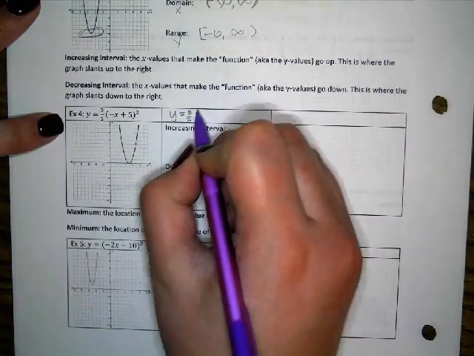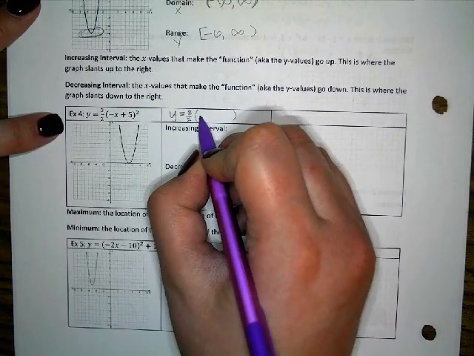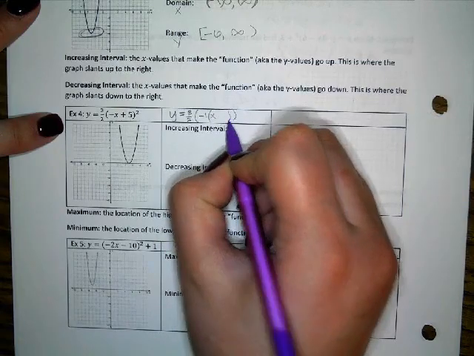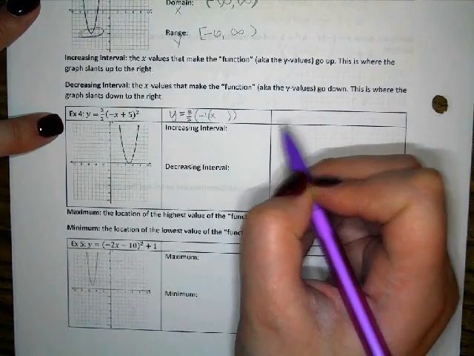You're close. Take the negative 1 out and change the sign. So it'd be x minus 5 when we take the negative 1 out, and then we've got the squared.